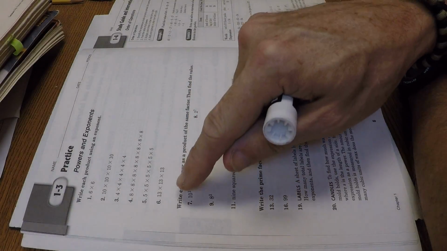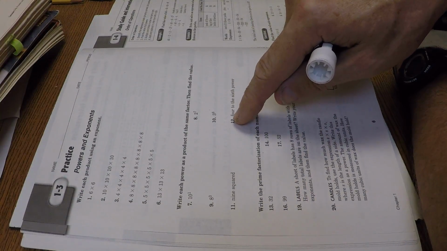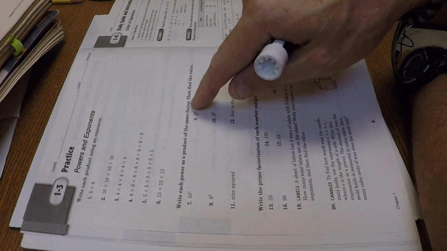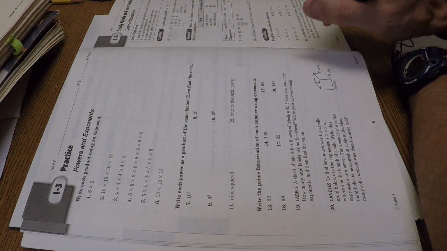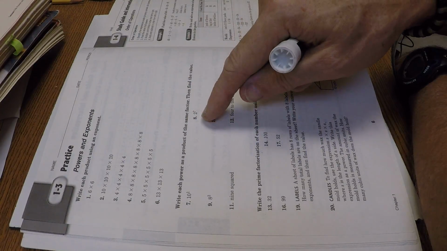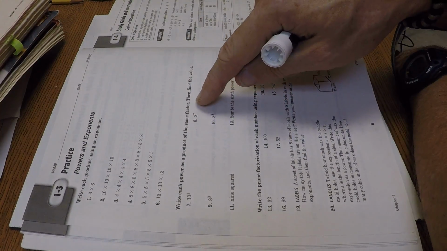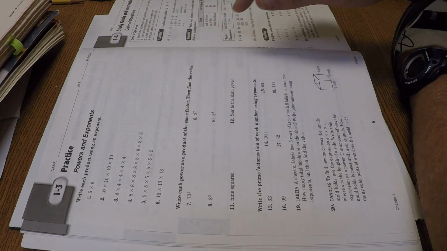So it wants each one of these, 7 through 12, there's going to be 2 different answers to it. We're going to write each power as a product of the same factor. Sounds complicated, but it's really not. I'm going to show you how to do it. And then find the value, which means we're going to multiply everything together.